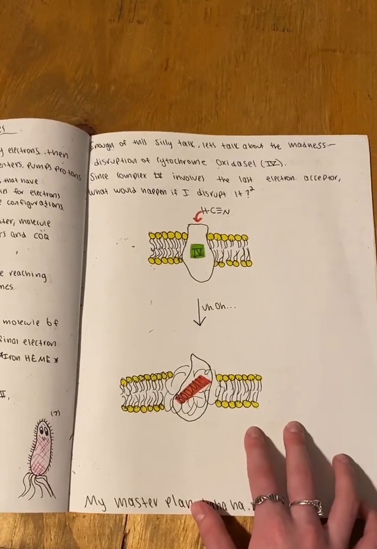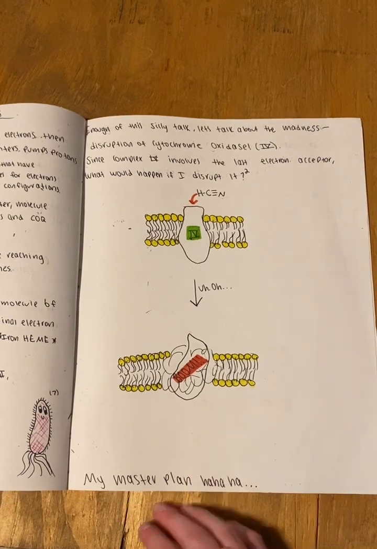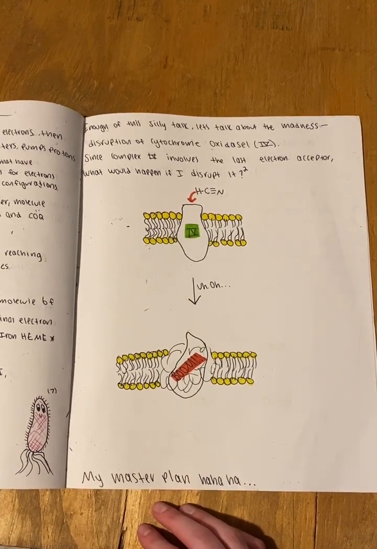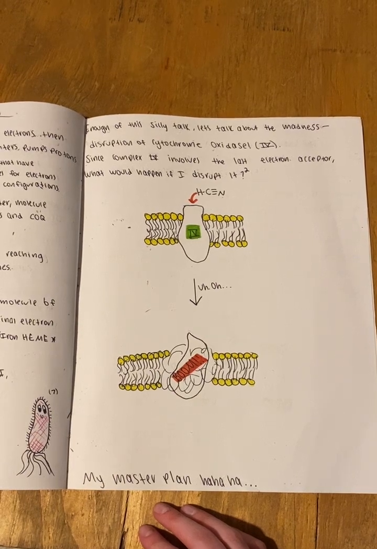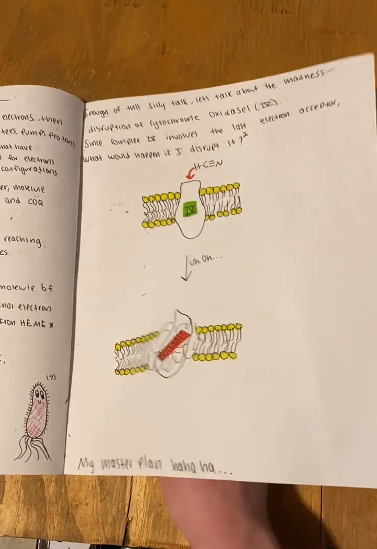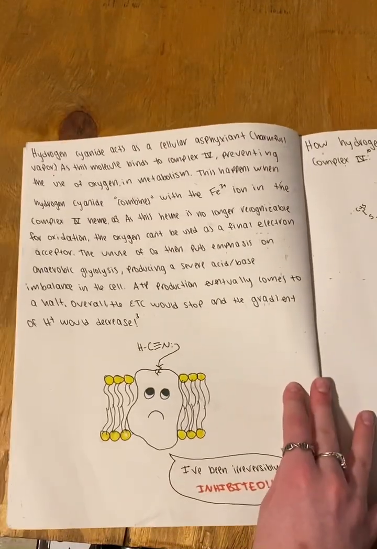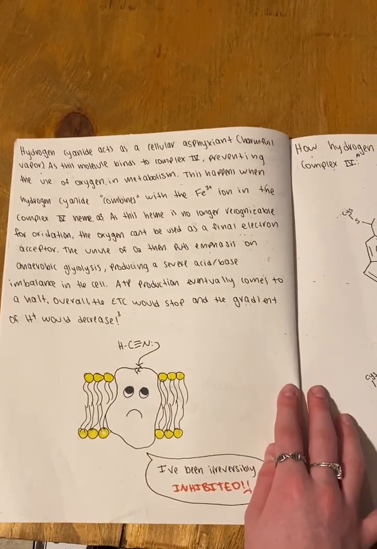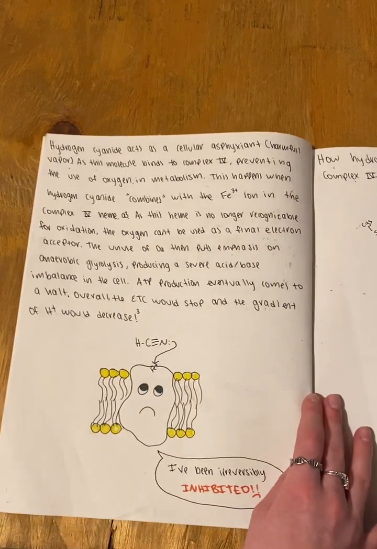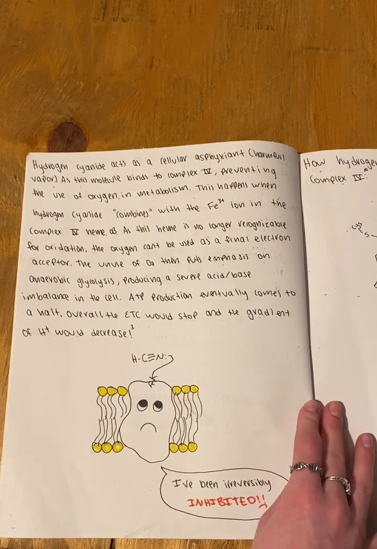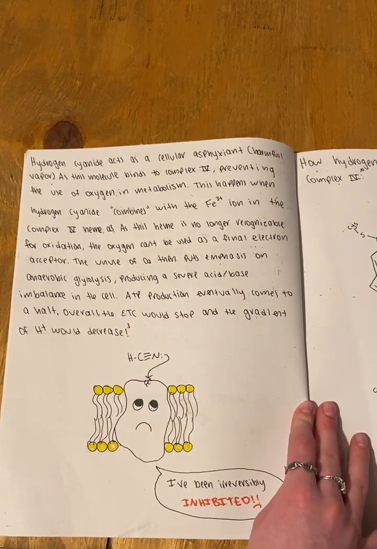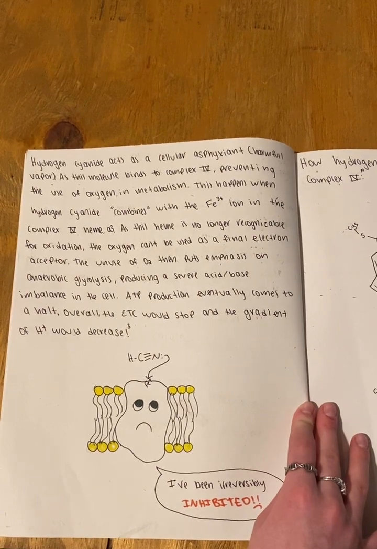Enough of this silly talk, let's talk about the madness. Disruption of cytochrome oxidase, which is complex 4. Since complex 4 involves the last electron acceptor, what would happen if I disrupt it? My master plan is hydrogen cyanide acts as a cellular asphyxiant, which is a harmful vapor. This molecule binds to complex 4, preventing the use of oxygen in metabolism. This happens when hydrogen cyanide combines with the Fe3+ ion in the complex 4 heme A3.